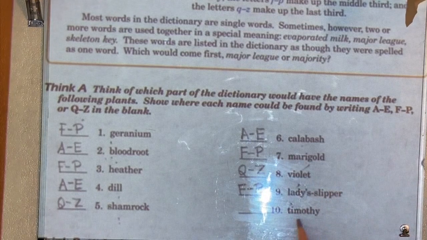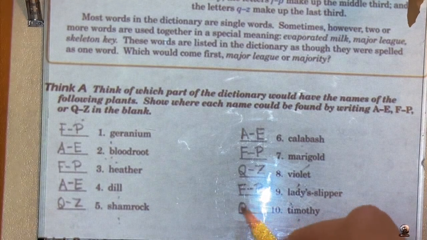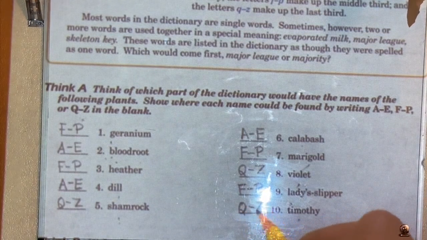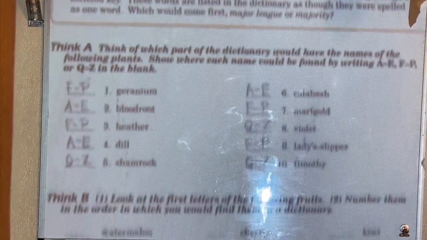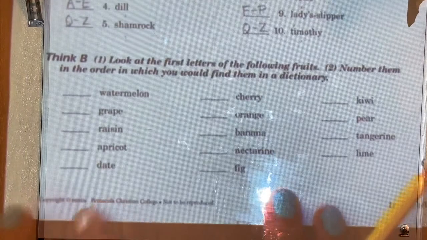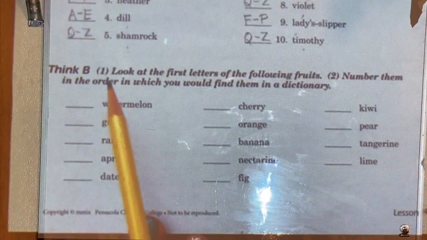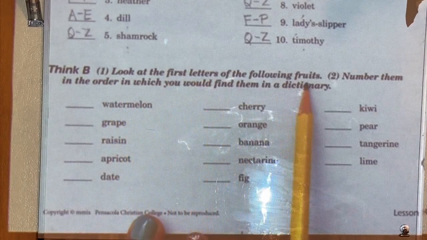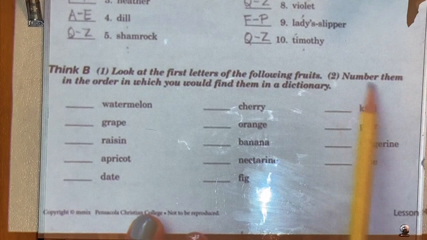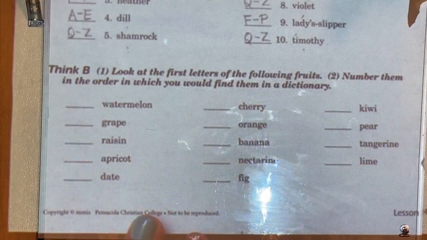And the last one, number 10, it would be Timothy. Where would we find that? That would be Q through Z. Okay? Great. Let's look at Think B. Think B tells us to look at the first letters of the following fruits. Number them in order in which you would find them in a dictionary.